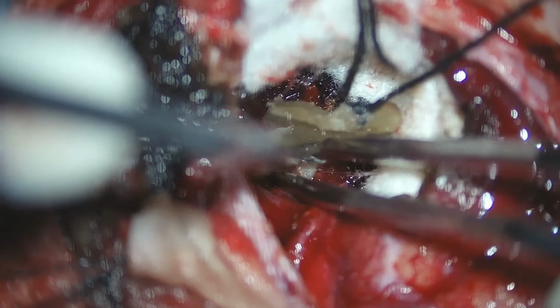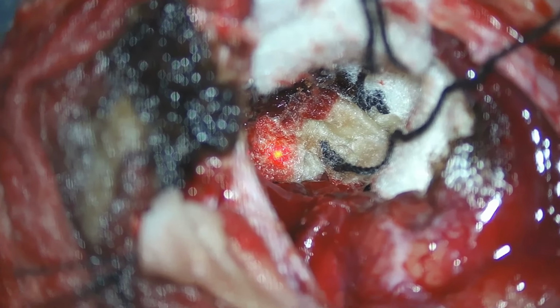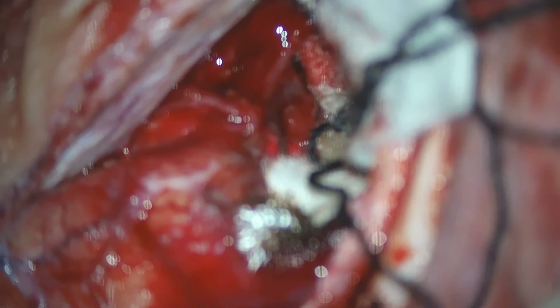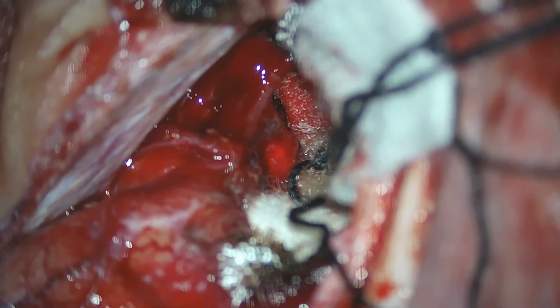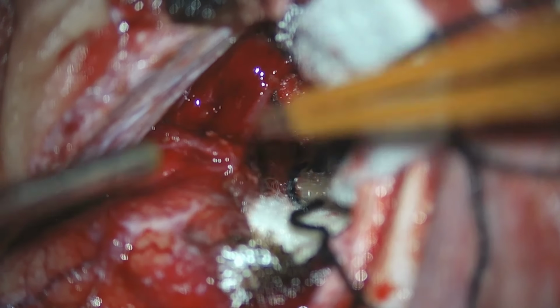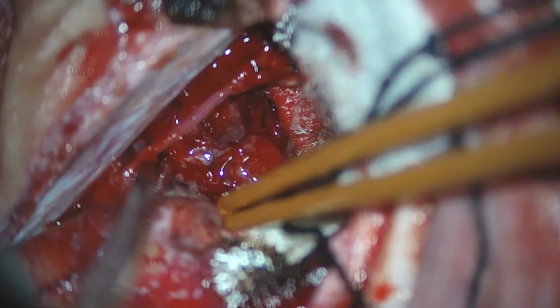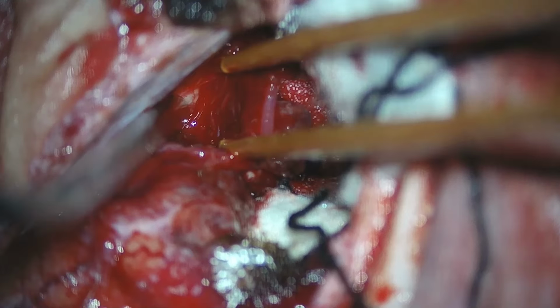Now we are moving to the medial aspect of the tumor. We adjust our microscope in a way that we are looking into the falx and the medial aspect of the tumor and the interhemispheric area. We slowly lift the cortical vein and we go under it, and we slowly debride the tumor.